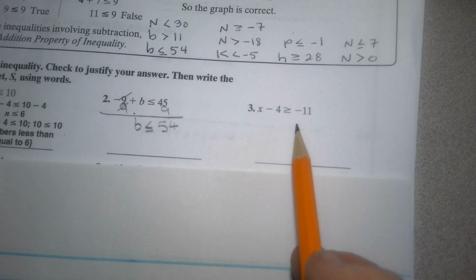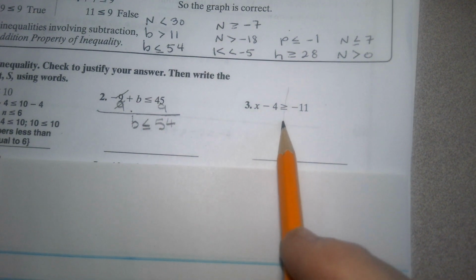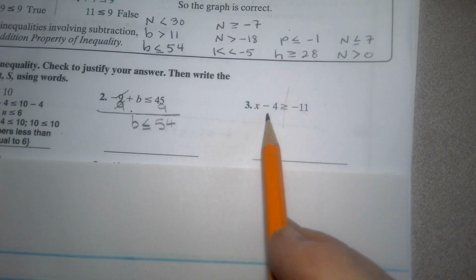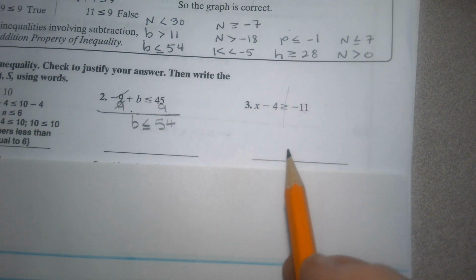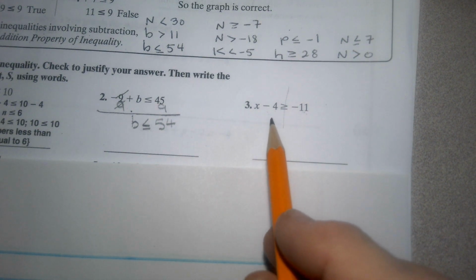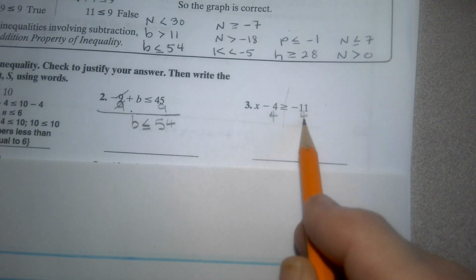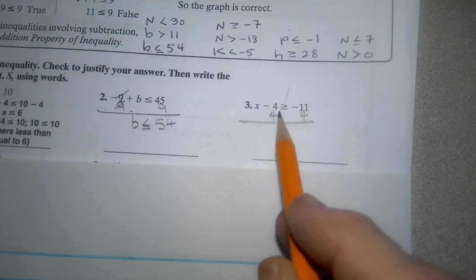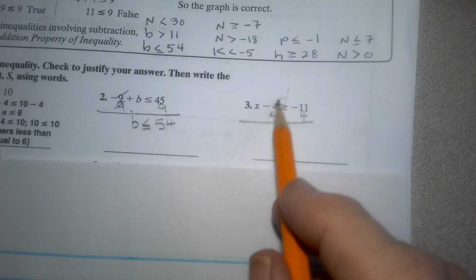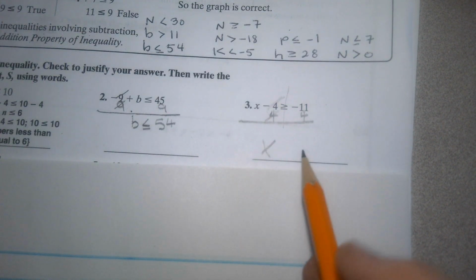Nothing special here. Again, here's your balance side. What do I need to get rid of? The -4. Opposite is +4. What I do on one side, I do on the other. And my final answer, this wipes out. So the final answer on this one is x is what?